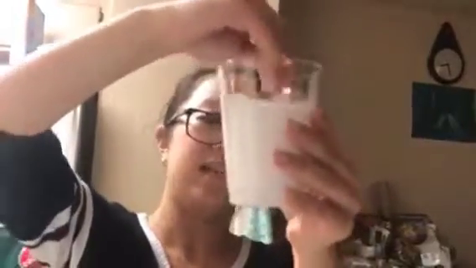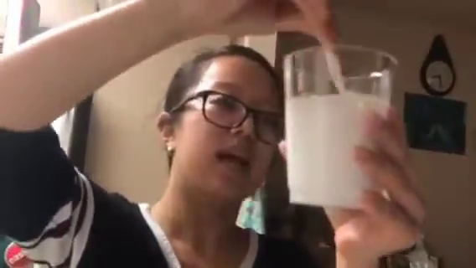Isn't this fun, guys? We're learning, we're seeing how things change when we add water to it, and how the substance becomes something else. Isn't that neat? After everyone stirs their little solution, I want them to write down what they saw. What does it look like now and how did it change from before? Okay.